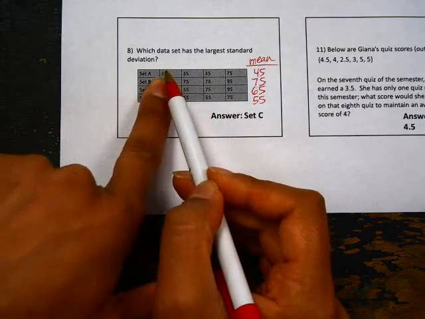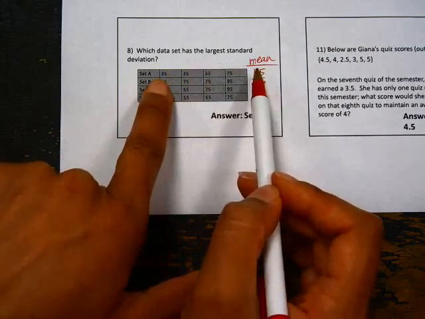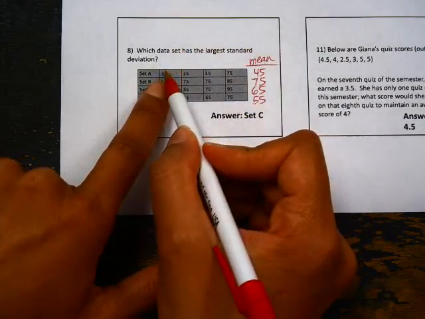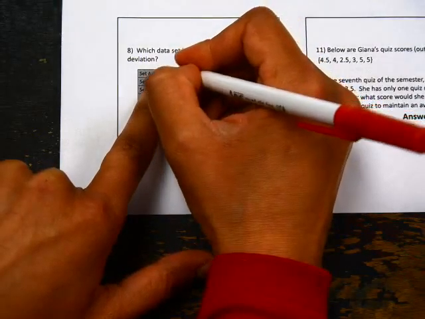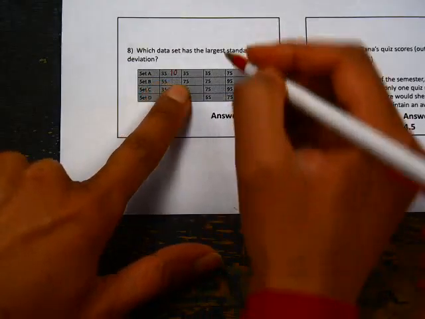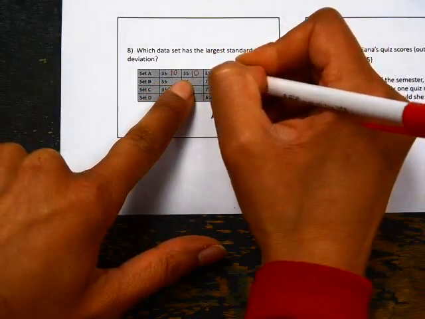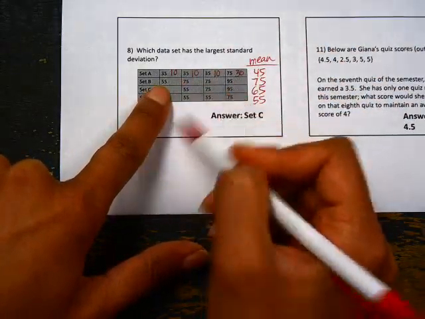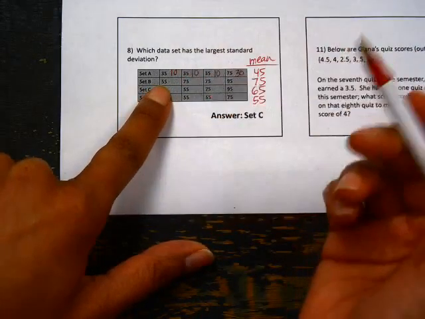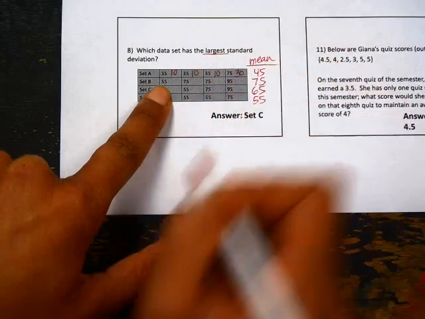We're going to see here how far from the mean each data value is, or in other words, how far the data deviates from its mean. So this is only 10 away. This is 10 away from the mean, 10 away, and 30 away. We're going to do that for each one, and then we can easily tell which one deviates the most, which means it would have the largest standard deviation.